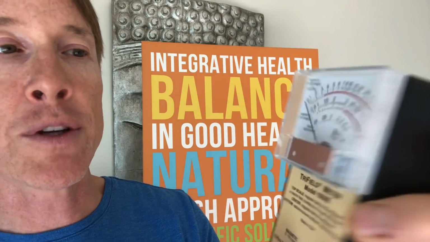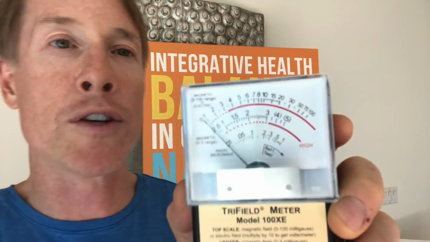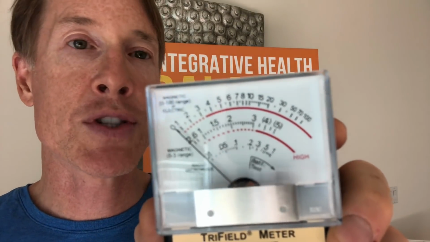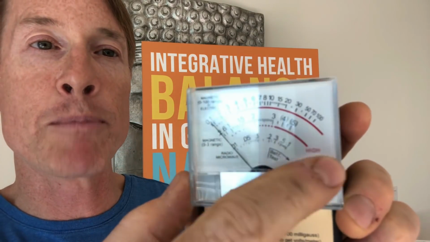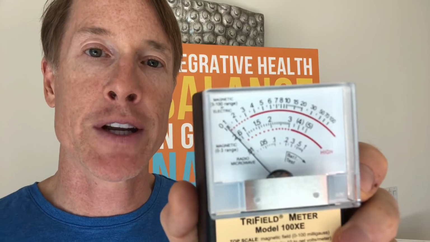And then the very next reading we have is the electric field. And this one is also going to be showing up on the top arc, the 0 to 100. So this would show up for some version of static electricity or a device that were plugged in but not operative. And last we have the radio and microwave. And this shows up on the very bottom scale. And this is down from 0.01 to 1 on its scale of waveform intensity.